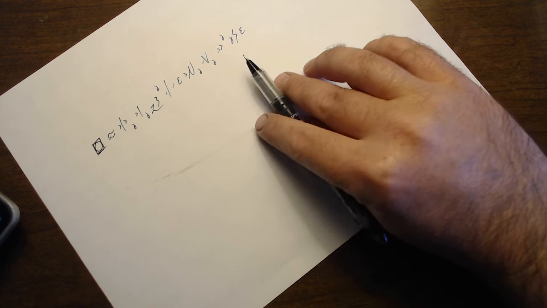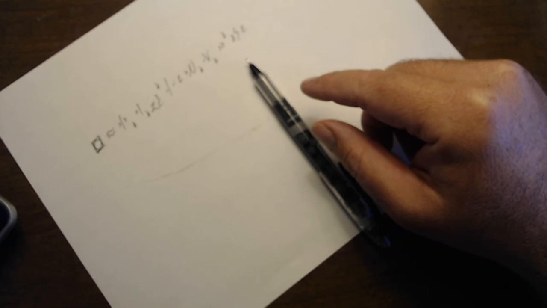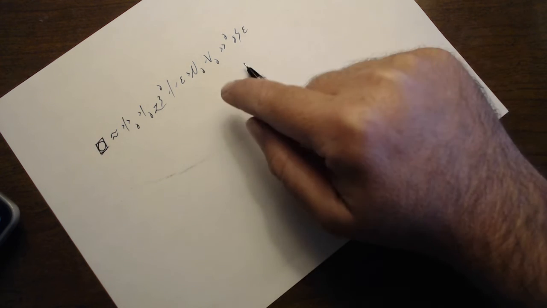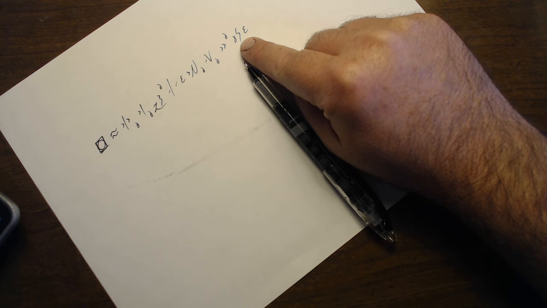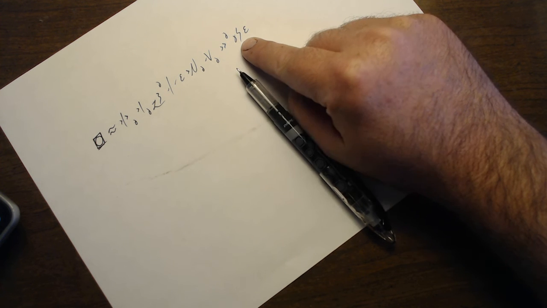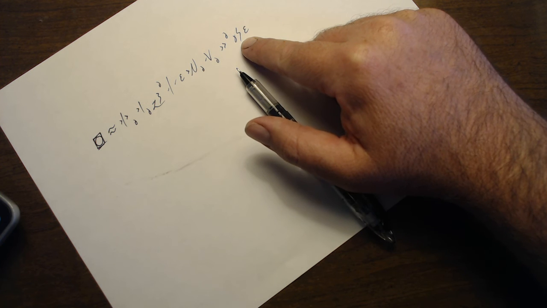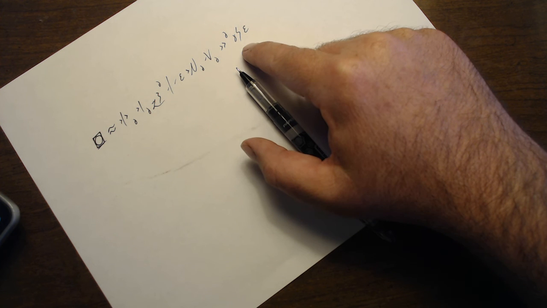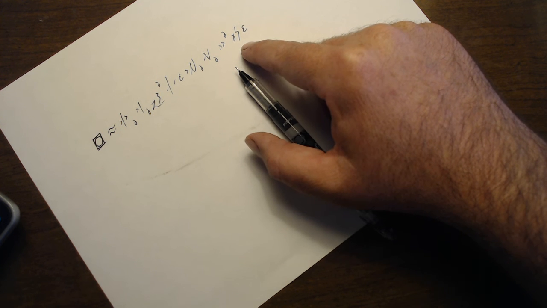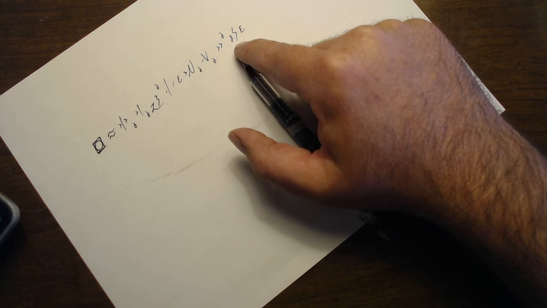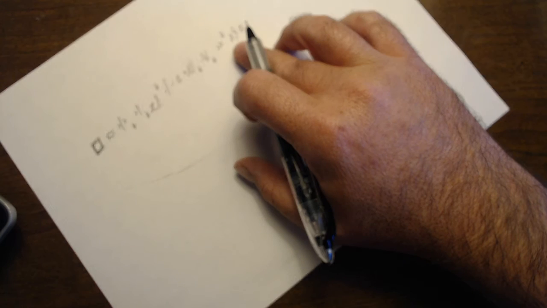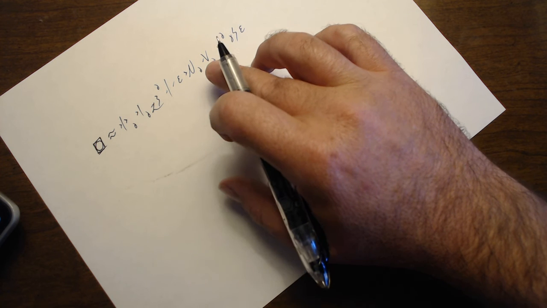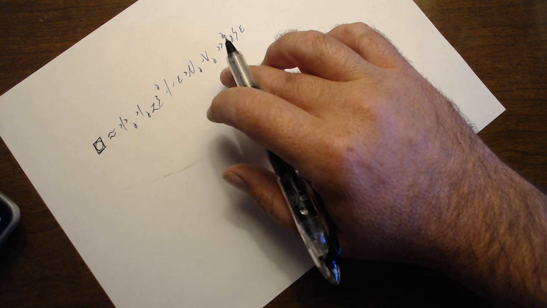So let's take this back to how close does this get us to pi on 4. So I have 10 52nds.